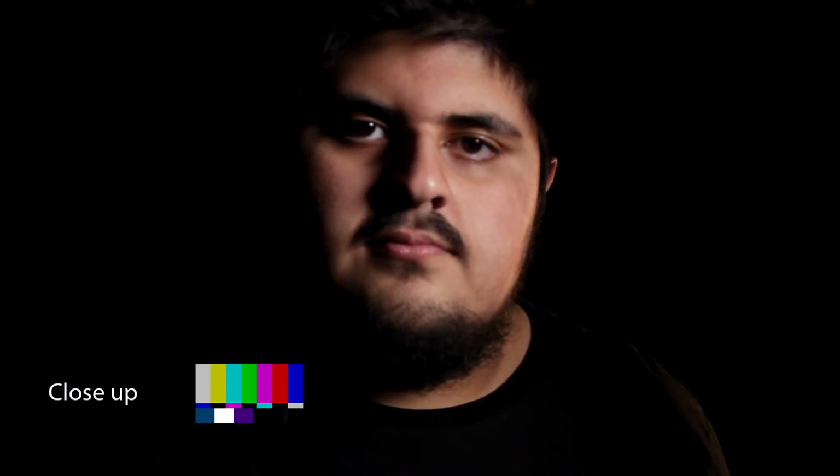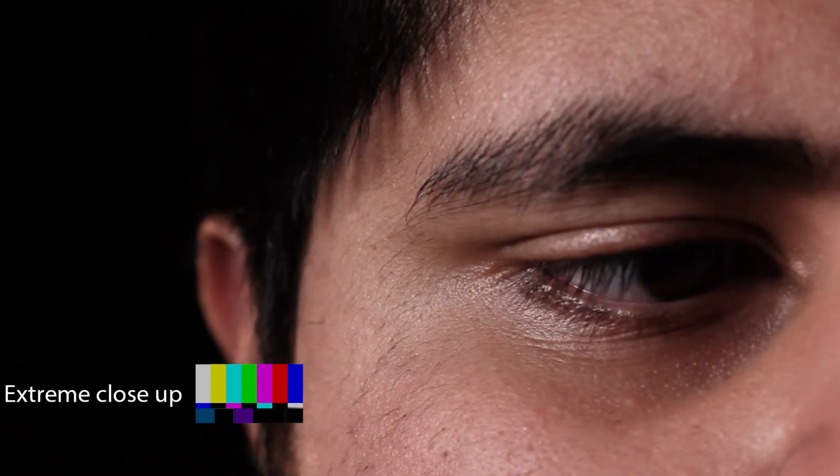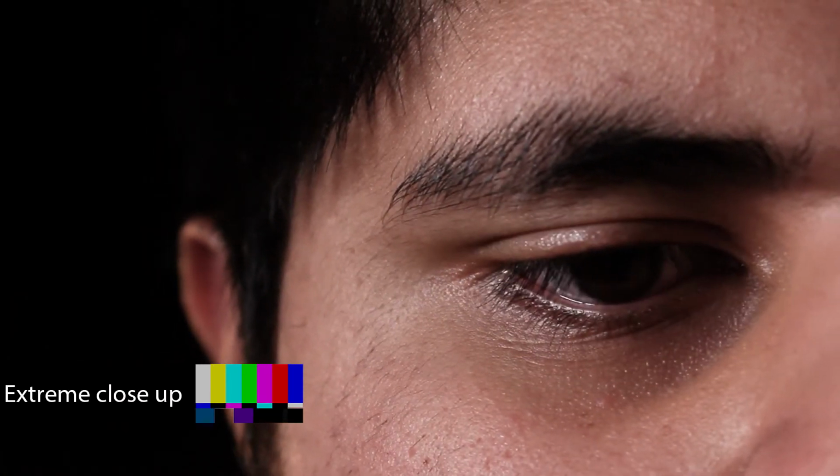This is a close-up. You can tell it is a close-up because you can only see from the top of the shoulders to the top of the head, and it takes up most of the frame. This is an extreme close-up. You can tell because it highlights one specific thing. It also takes up all of the frame.